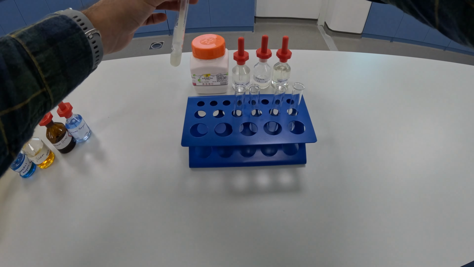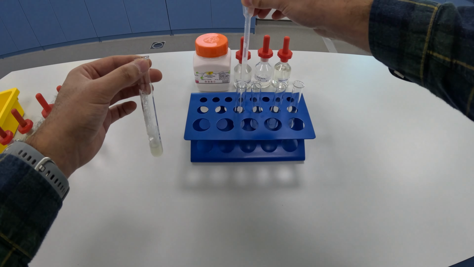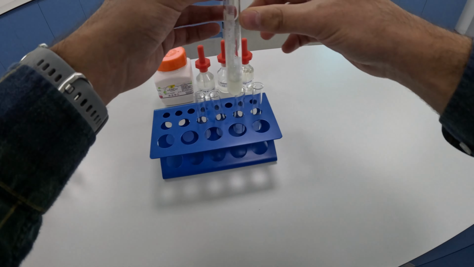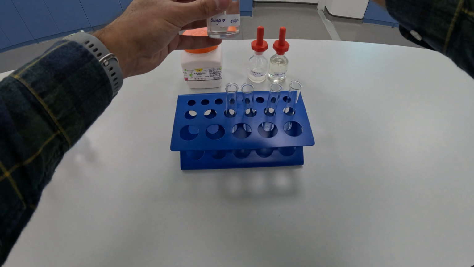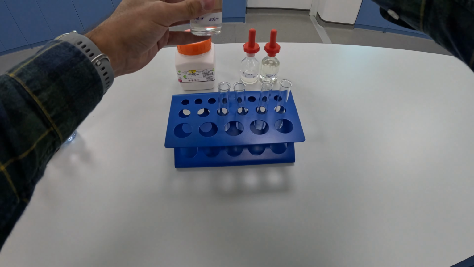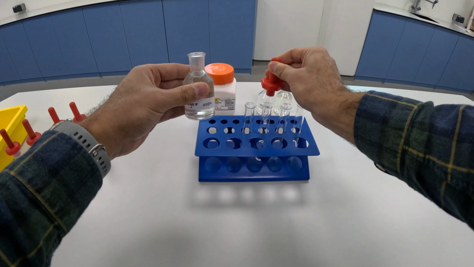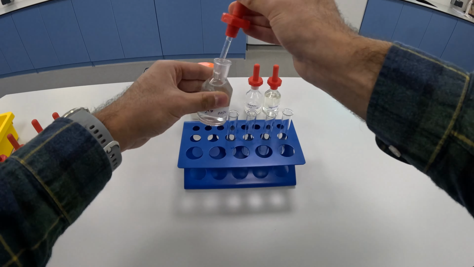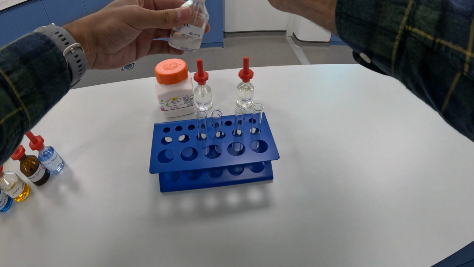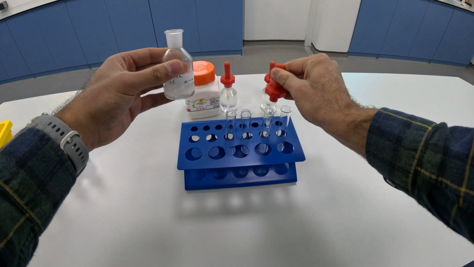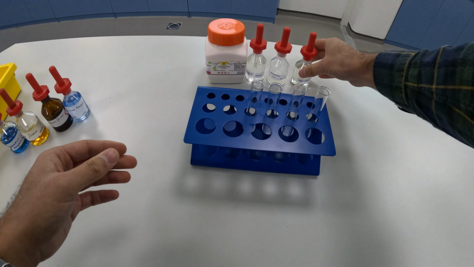I'm going to start by adding egg albumin to the test tube furthest to the left. Then I'm going to add some sugar solution to the next test tube. Then I'm going to add some starch. And finally, some vegetable oil.